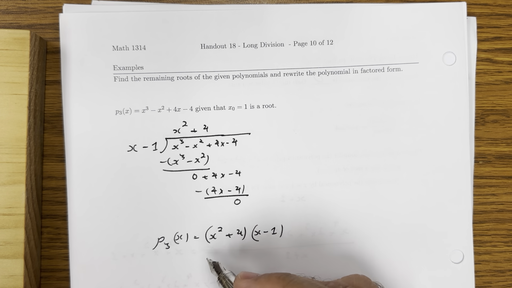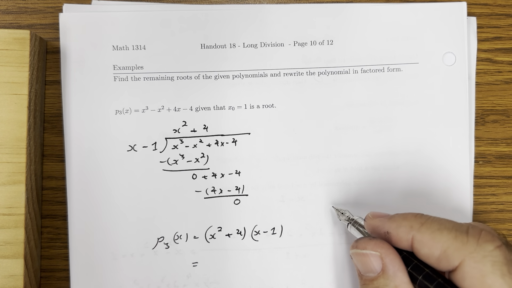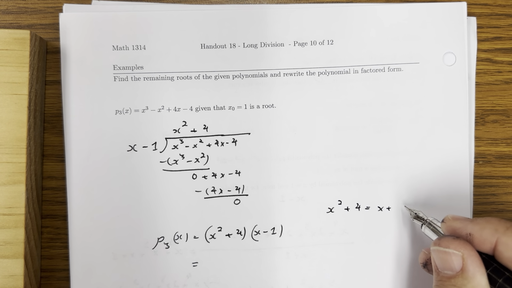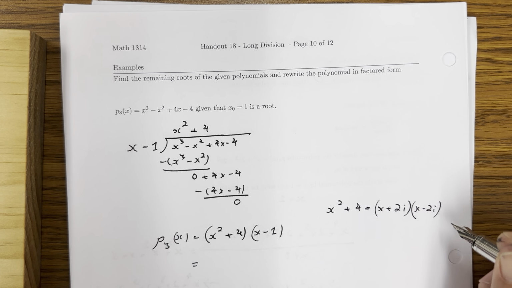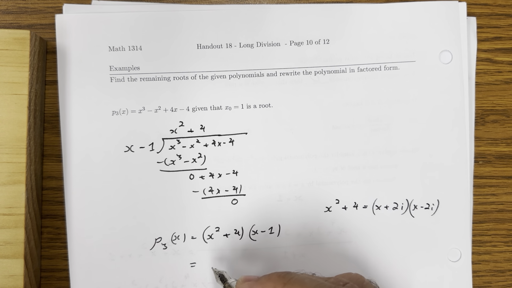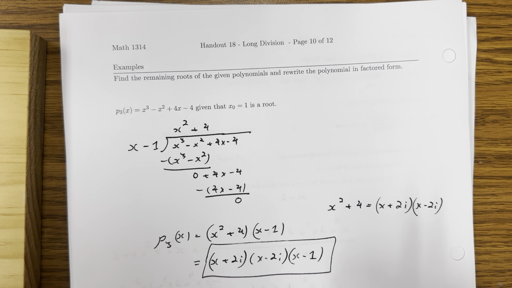Note that I can break this down further because this is a sum of squares, right? x squared plus 4 can be rewritten as x plus 2i times x minus 2i. Refer back to our earlier handout where we discussed this. And so the fully factored form will look like this: x plus 2i times x minus 2i times x minus 1. And that is the fully factored form of our polynomial.